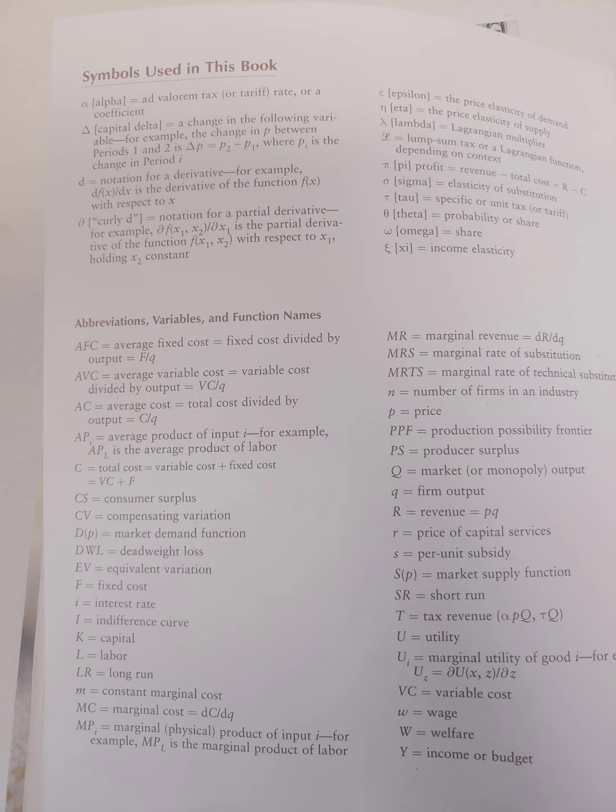Capitals MP sub i, which equals marginal physical product of input i. For example, capitals MP sub capital L is the marginal product of labor. Capitals MR equal marginal revenue, which is the derivative of revenue with respect to quantity. Capitals MRS equal the marginal rate of substitution.